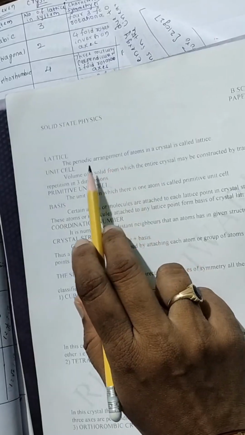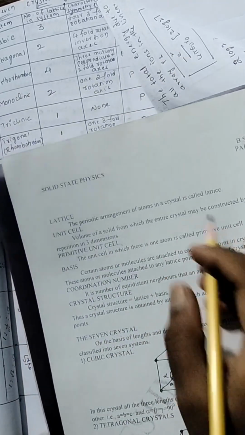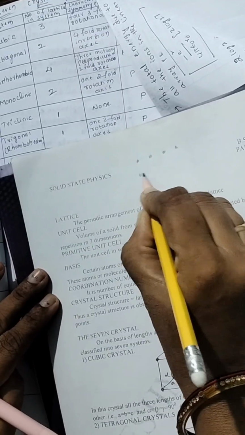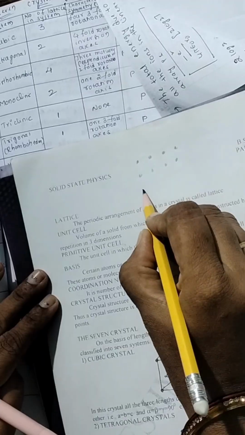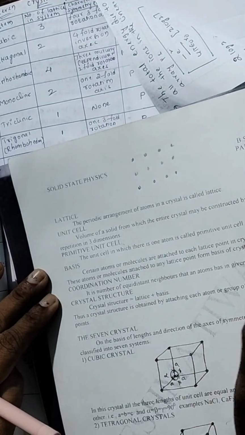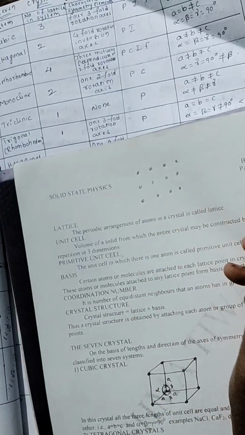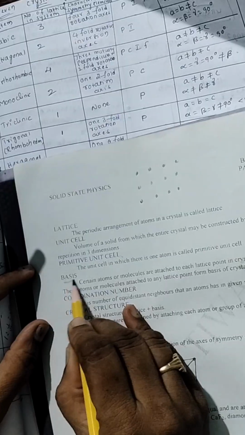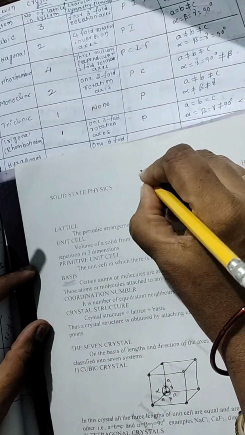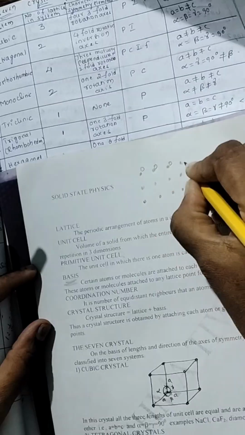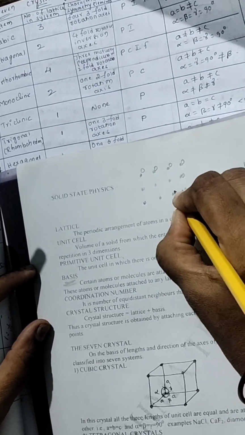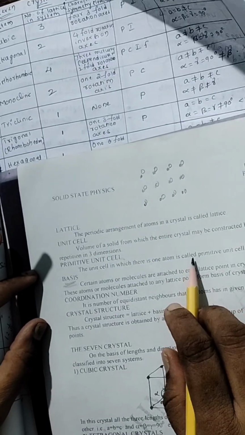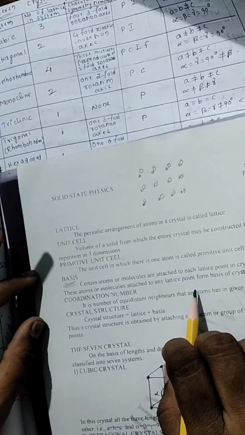First, let us take what is lattice. Here I am drawing the lattice, this one: the periodic arrangement of atoms. We call it a lattice, the periodic arrangement of atoms. Next, basis. Basis means certain atoms or molecules are attached to this lattice. Certain atoms or molecules which are arranged on this lattice, that we call basis.